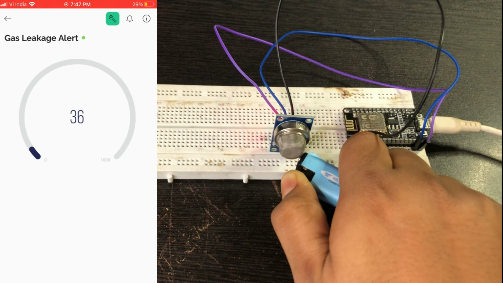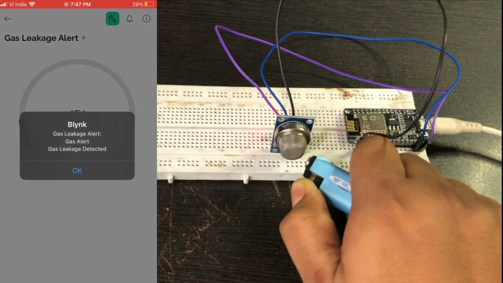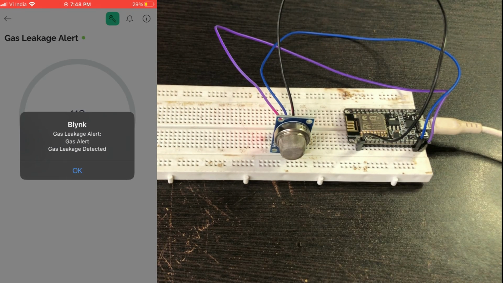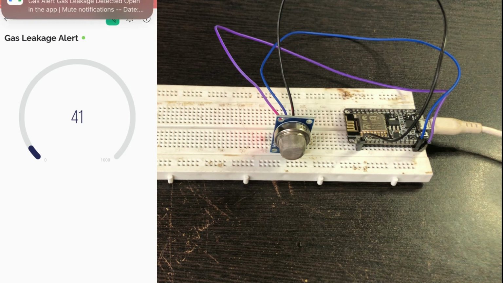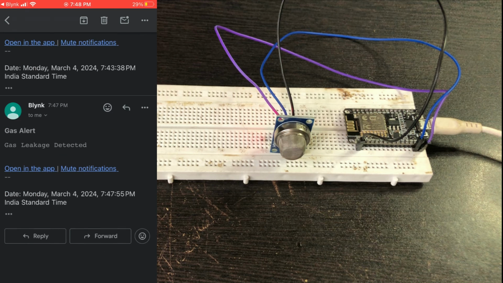So finally our project is ready. So when I throw gas on the sensor, you can see the change in the value. When it reaches above 135, it triggers the notification. You can see the notification gas leakage alert, and it will also trigger an email to the owner's ID. So as you can see this.